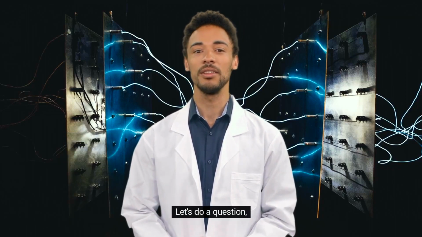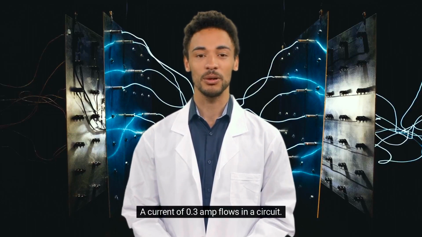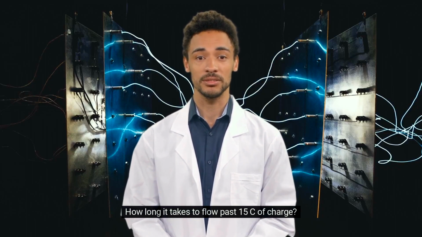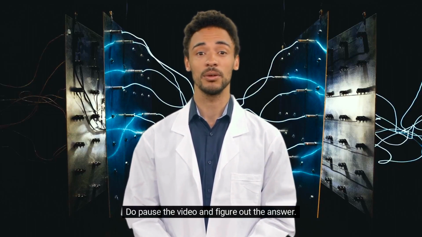Let's do a question. A current of 0.3 amp flows in a circuit. How long does it take for 15 C of charge to flow past? Do pause the video and figure out the answer.